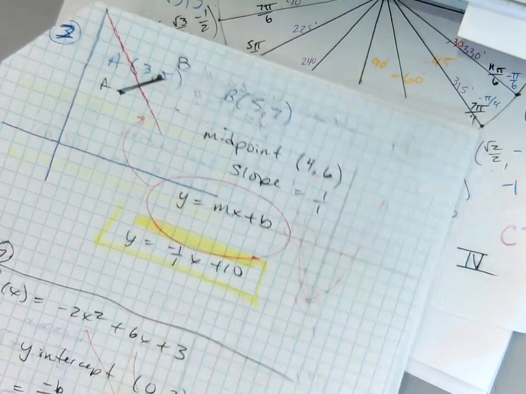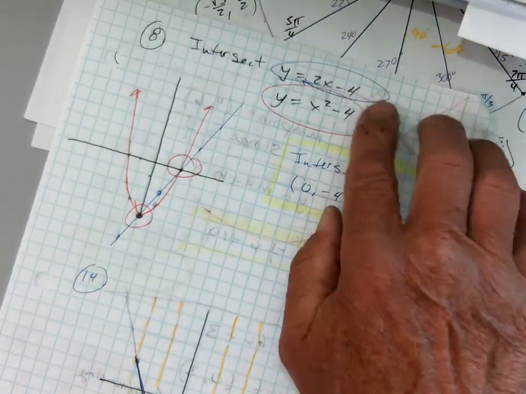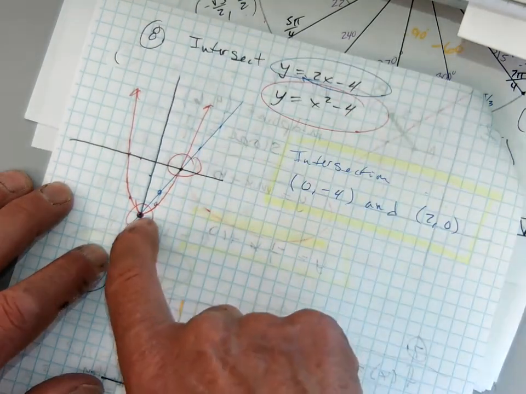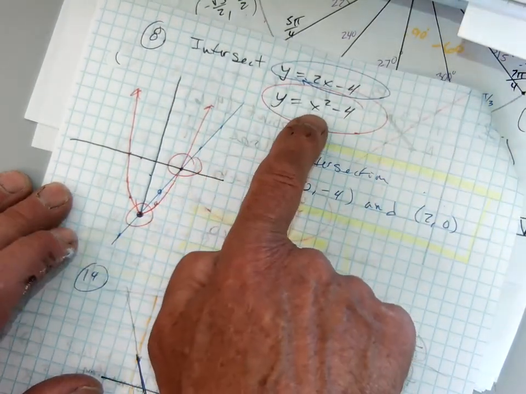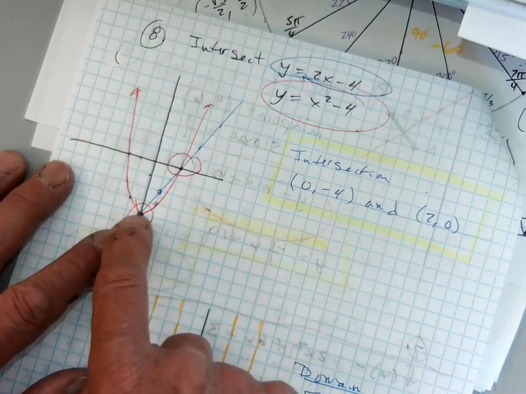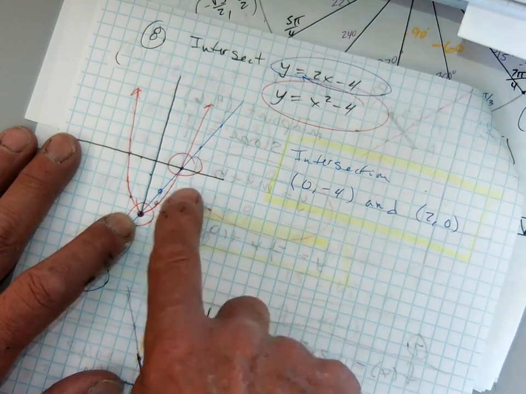Okay? On the next one, I graphed them. So I graphed y equals 2x minus 4. There it is in blue. Right? Start at negative 4, up 2 over 1. And my parabola, y equals x squared minus 4. Here's my parabola. They intersect in 2 points. The points are (0, negative 4) and (2, 0).